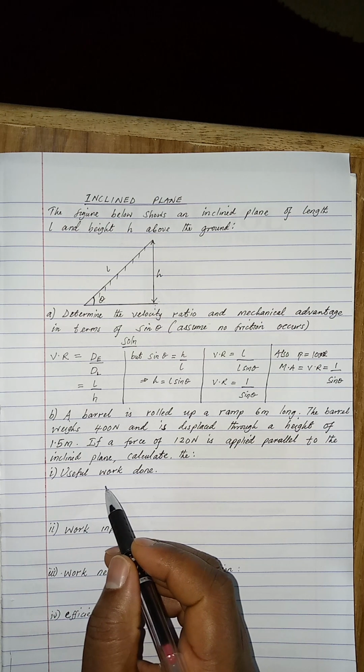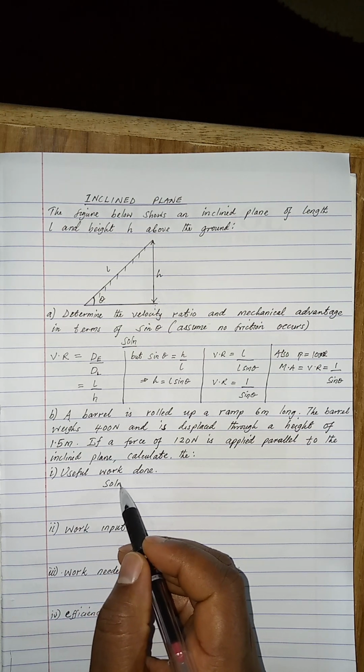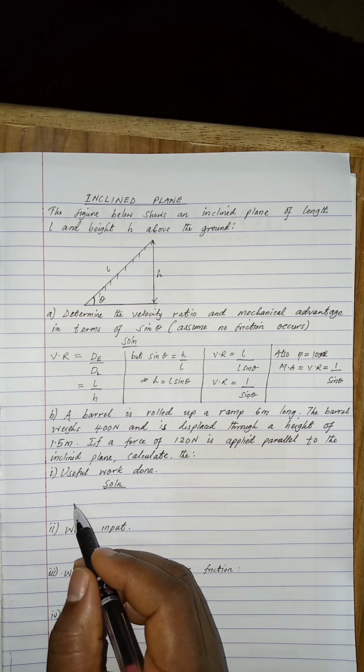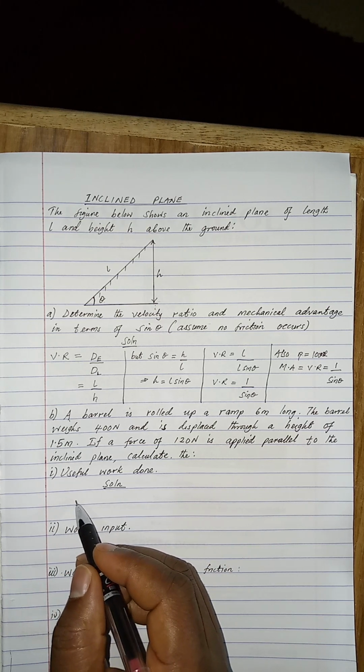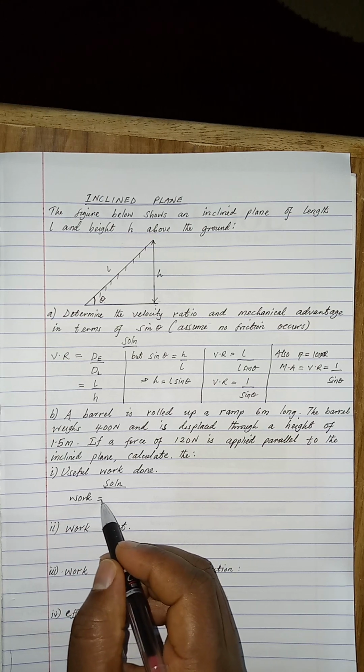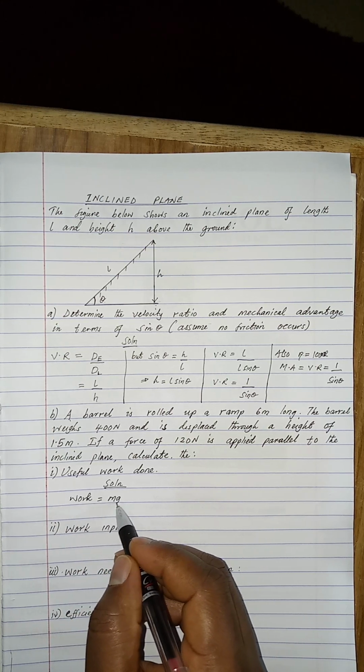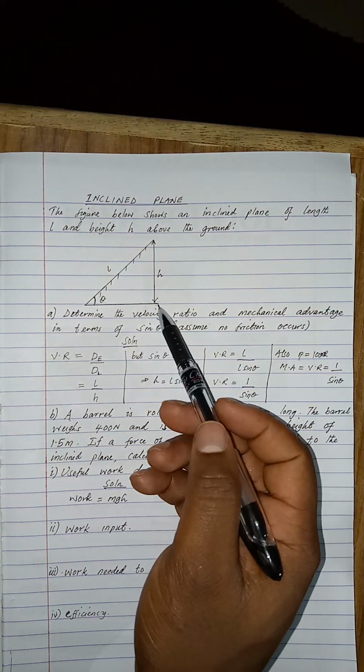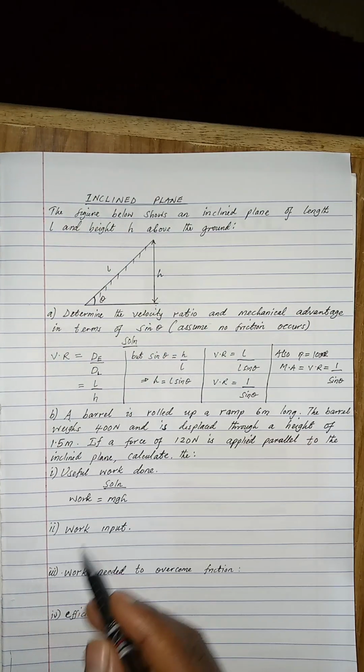So useful work done is the work done on the load, so that will be equal to mgh, because the load is lifted some height from the ground.